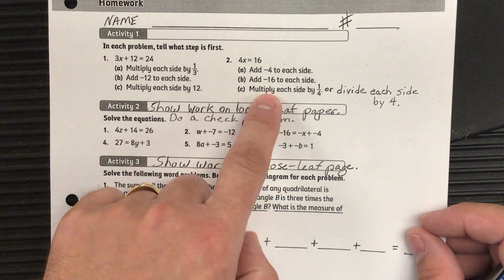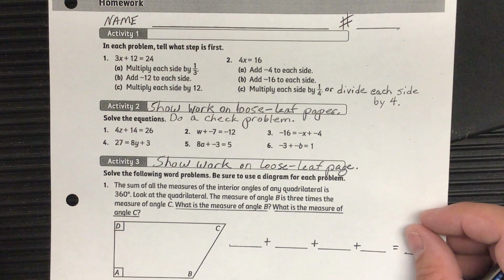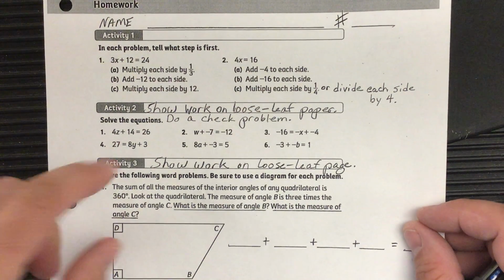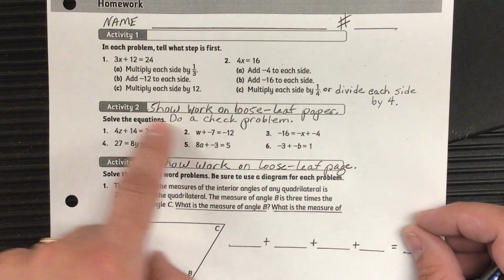All right, on the homework, I'll give you that sheet. We'll discuss just a tad bit. First one is kind of what we've been doing, but it just wants you to write down what the first step is. So it's multiple choice, circle one of those 3. What is our first step? Activity 2, that's what we have been doing, getting x by itself or whatever the letter is.